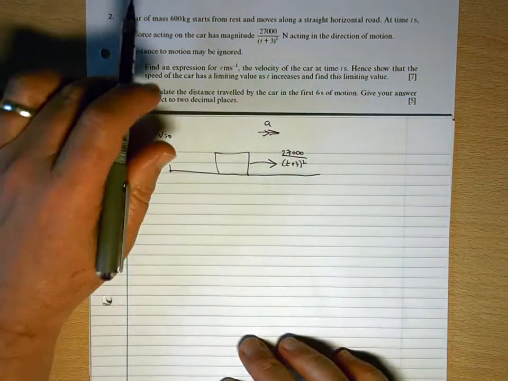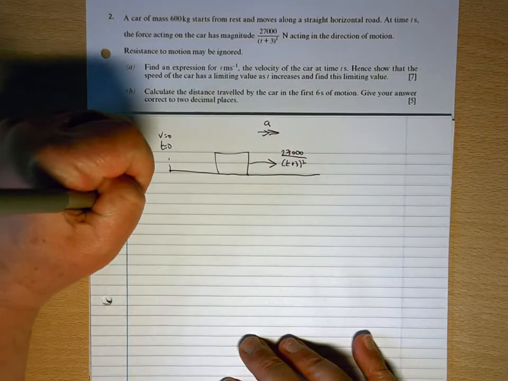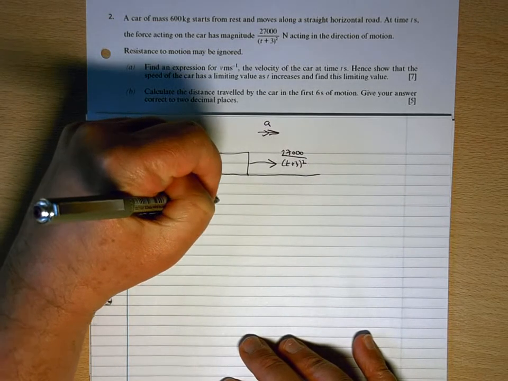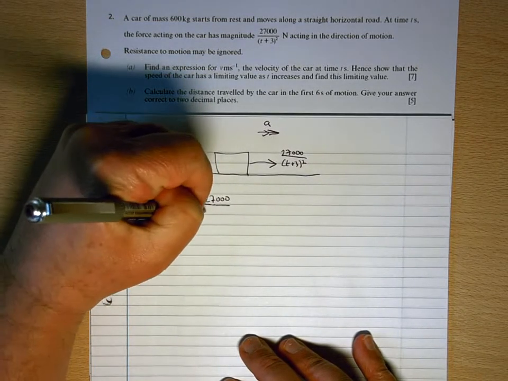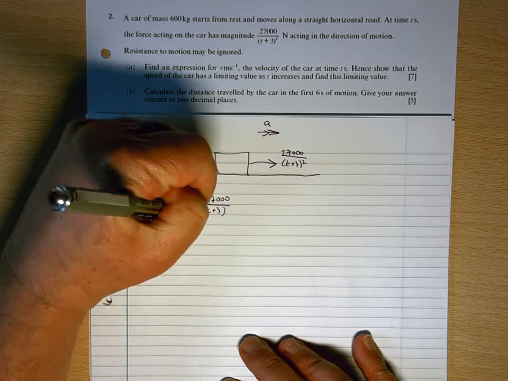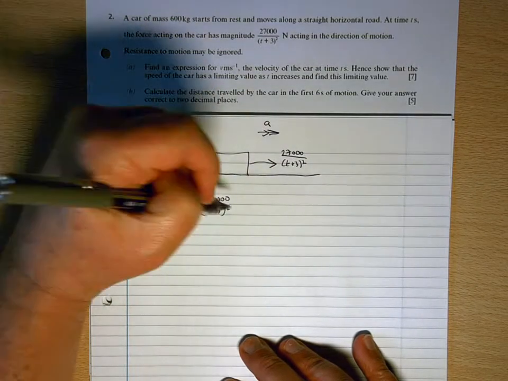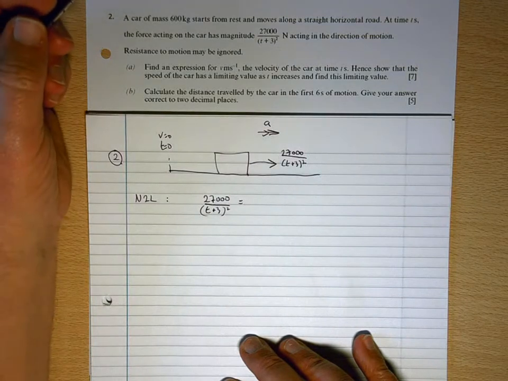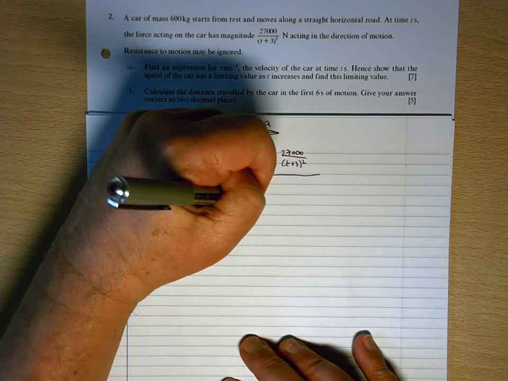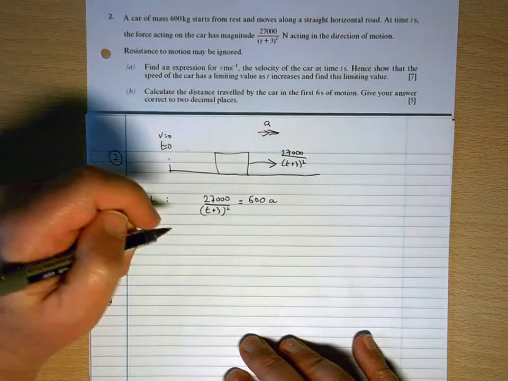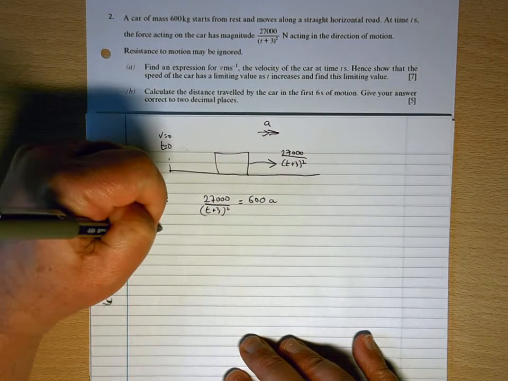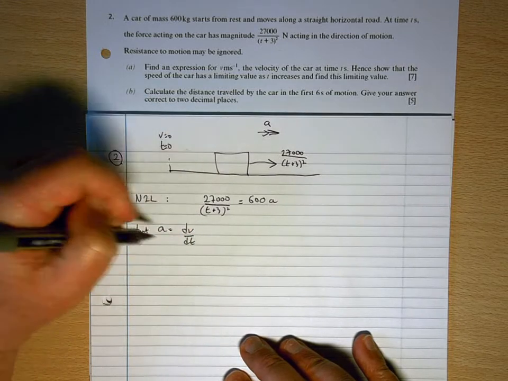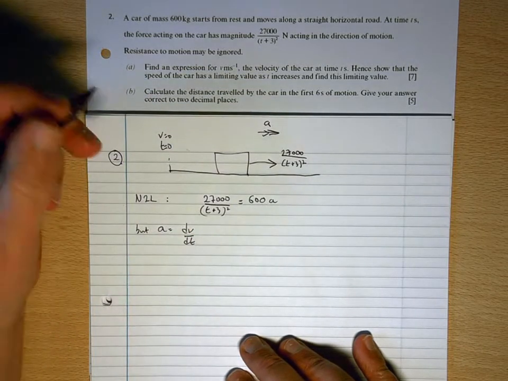So using Newton's second law, my force is 27,000 over (t+3) squared equals the mass, which is 600a. Now I know that the acceleration is the rate of change of velocity, so that's going to bring my v into it.